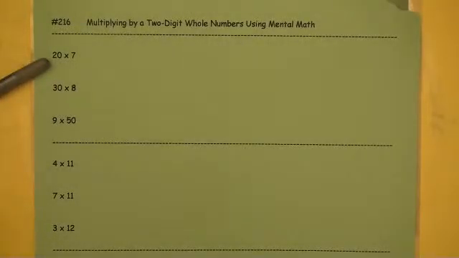So what we'll do is, if you have 7 20s, well, you have a total of 140 because you have 14 10s. So basically you do 7 times 2 to get 14. You see, 20 is what? 2 10s. So if you have 7 sets of 2 10s, then you're going to have 140 because you're going to have 14 10s, so 140.